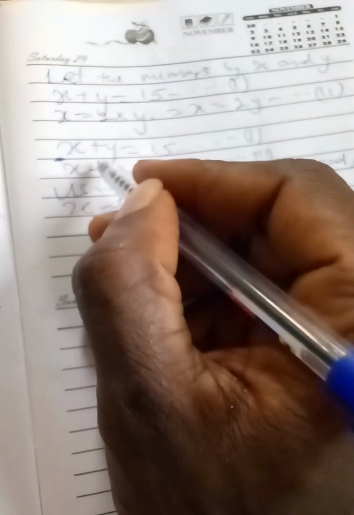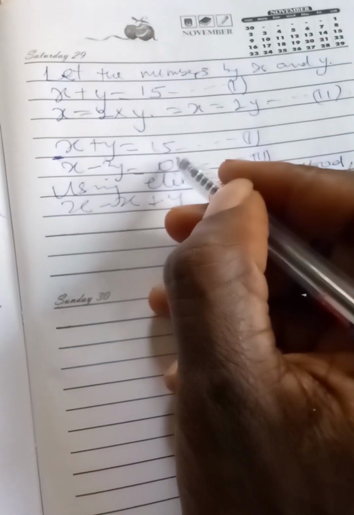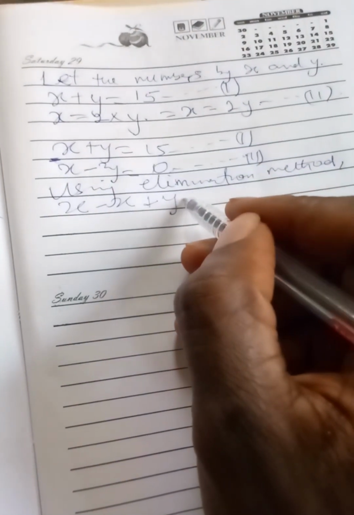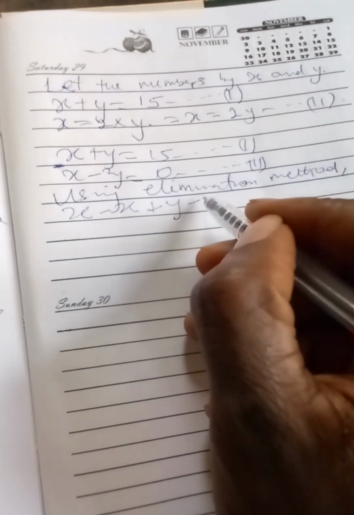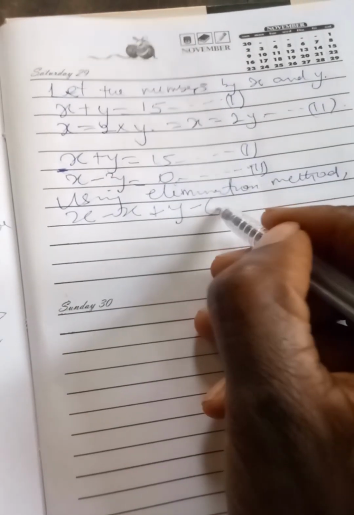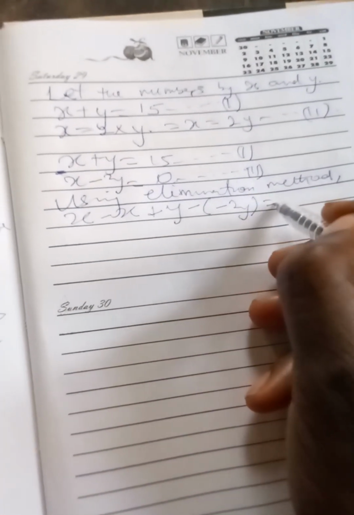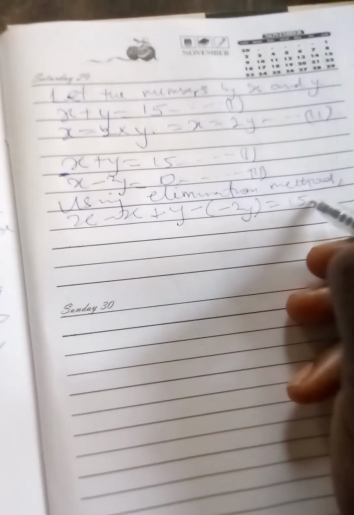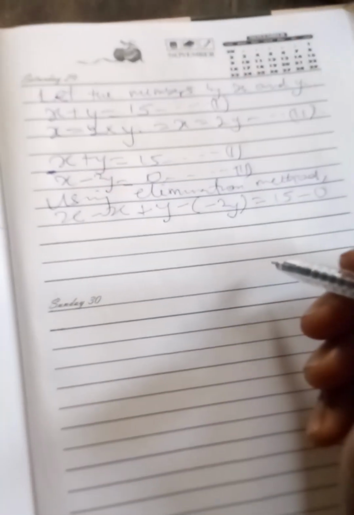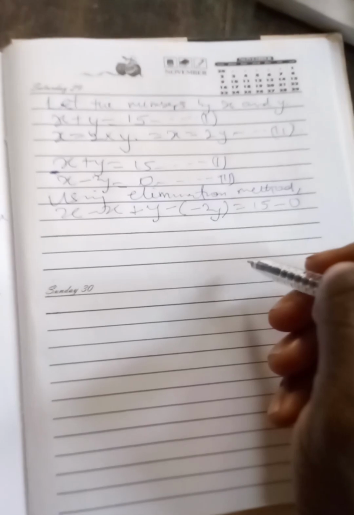That will be here, that will be here, and that will be here, because you are subtracting. So plus y minus, that's general minus, open bracket, minus 2y, and that will give us 15 minus 0. Do you understand that?